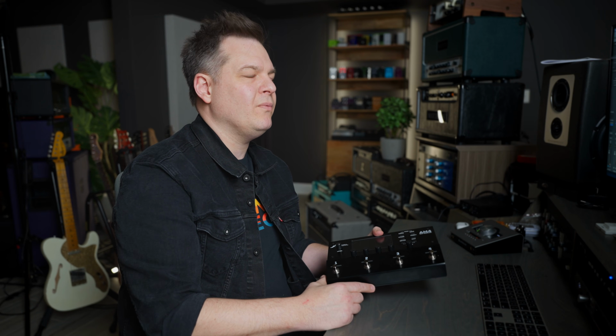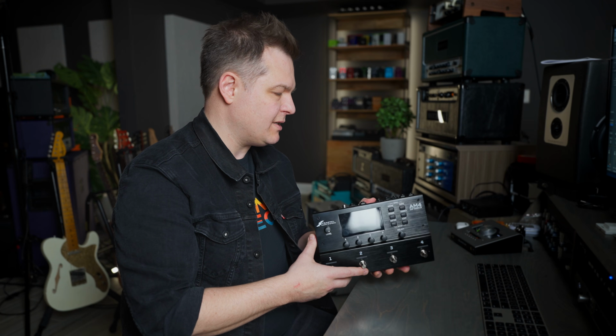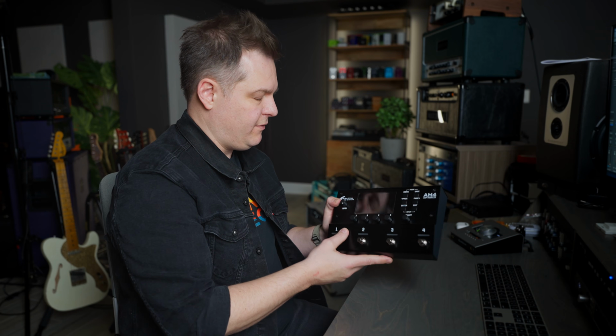Fractal builds their stuff knowing that professional touring musicians like Metallica are using it. So that's the level of build quality you're going to expect from a Fractal device. Very, very good. Okay, what don't I love about this unit?